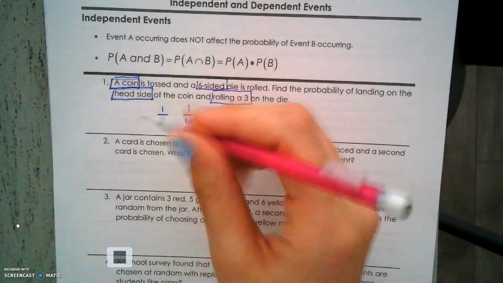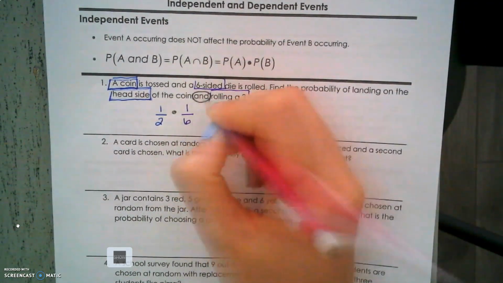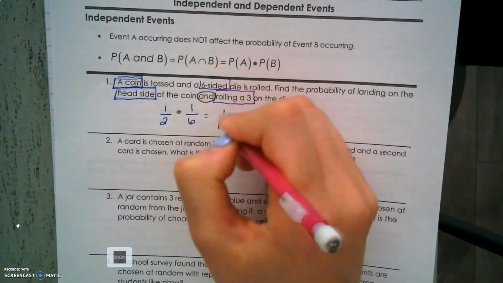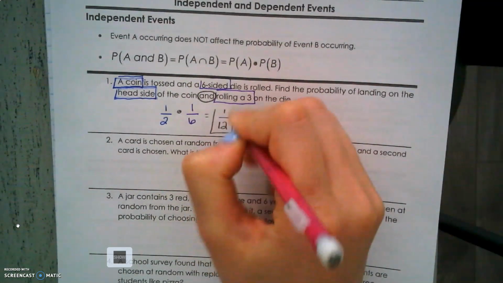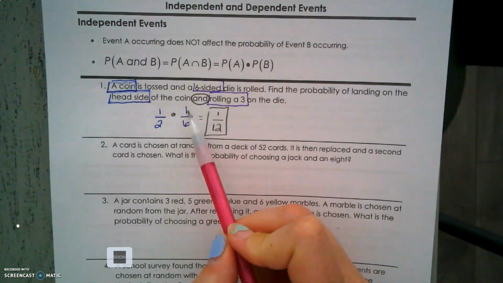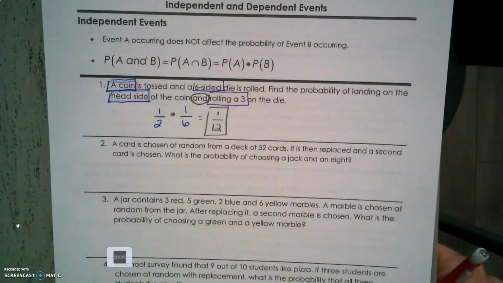So we get to multiply these because we saw the word and, that's equal to 1 over 12. And that's our final answer. That's simplified. Remember, when we multiply fractions, we multiply across the numerator and we multiply across the denominator. And then we can divide to simplify later.